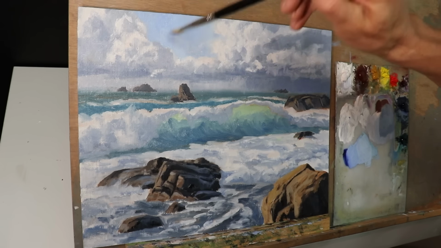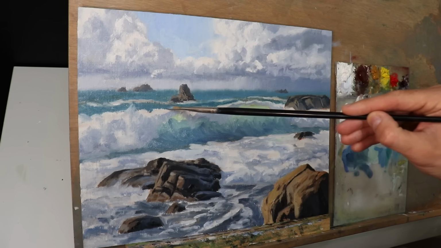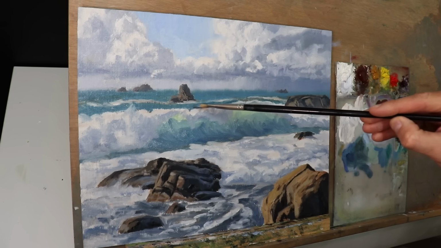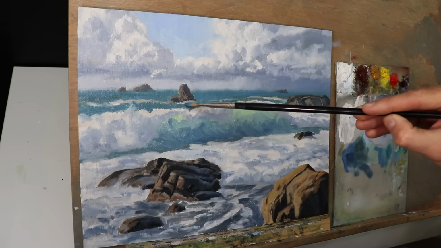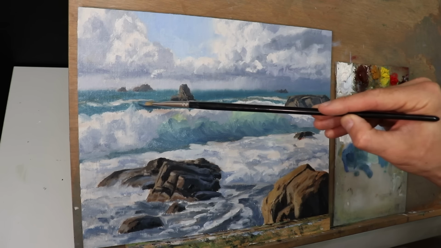Now once I'd finished detailing the clouds here, I then moved on to the main part of the ocean and the breaking wave, which is the main hero in the painting. One of the things I felt with this breaking wave is that the wave could be darker in value, so I decided to add another layer of paint.